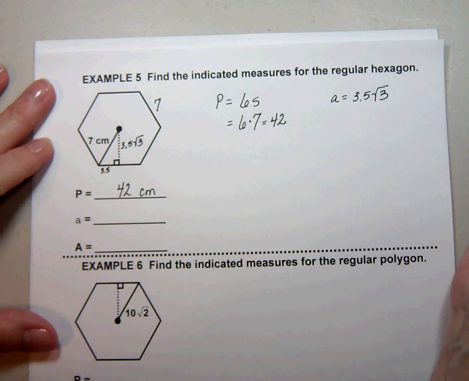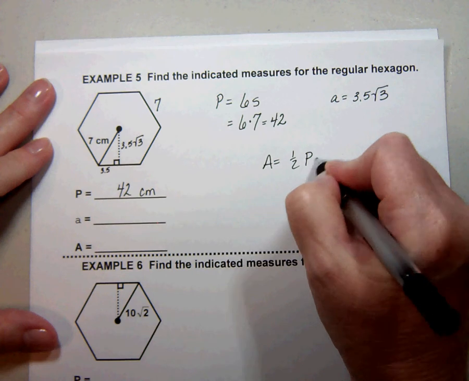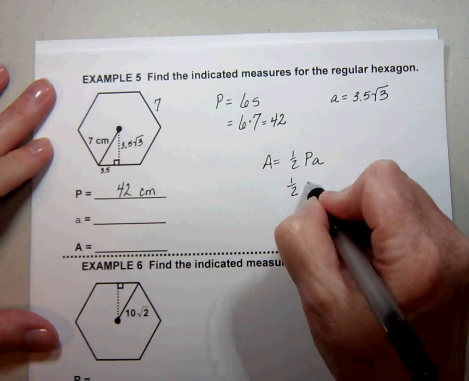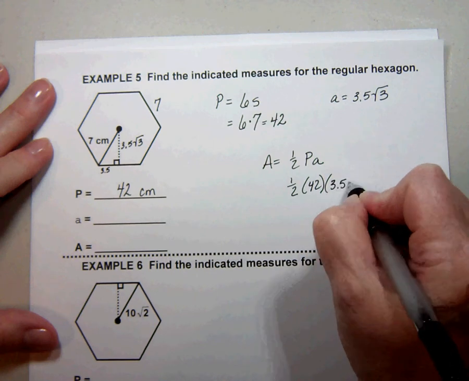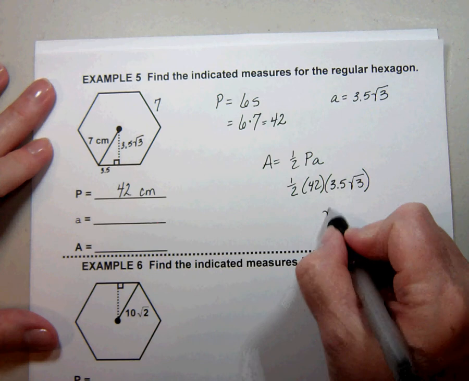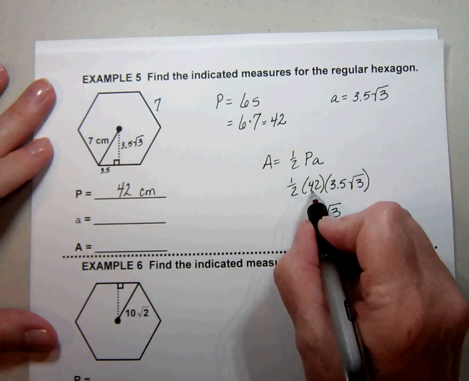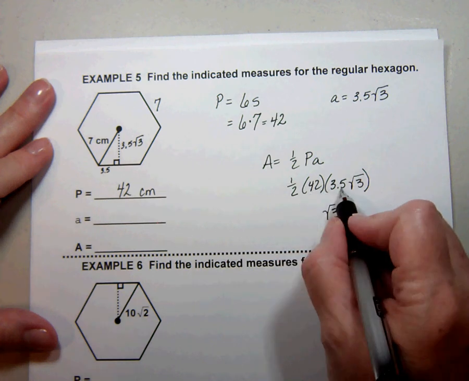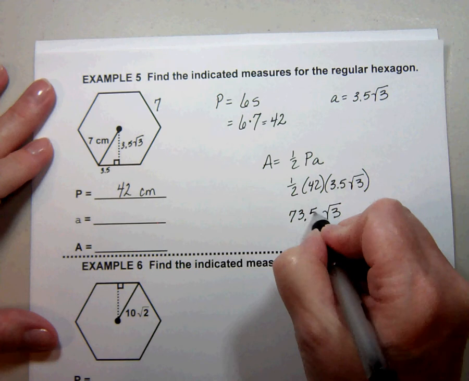So we have the perimeter, we have the apothem. We can use the formula 1/2 perimeter times apothem. So it's 1/2 times 42 times 3.5 times the square root of 3. I'm going to leave it in radical form, so the square root of 3 stays a radical. If you multiply 1/2 times 42 times 3.5, you get 73.5.